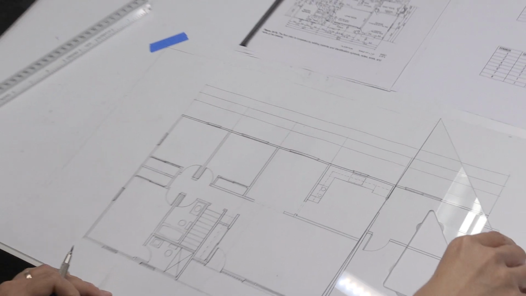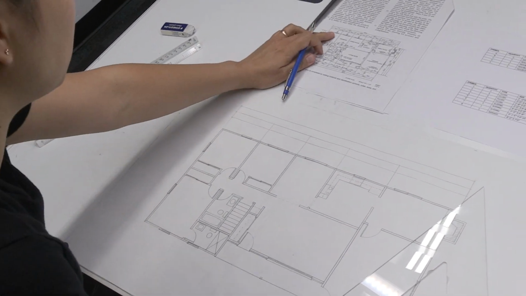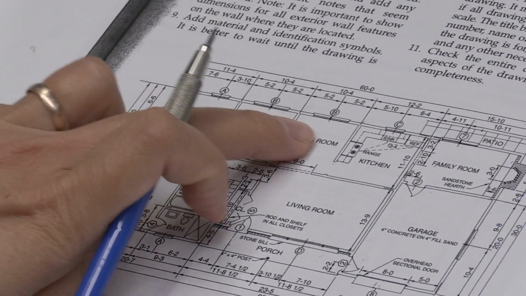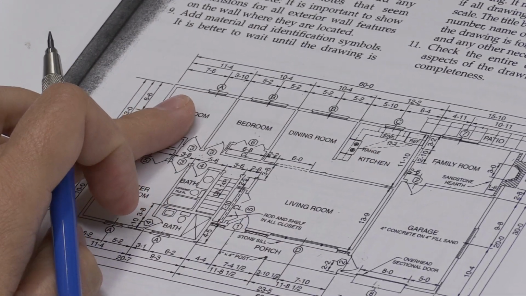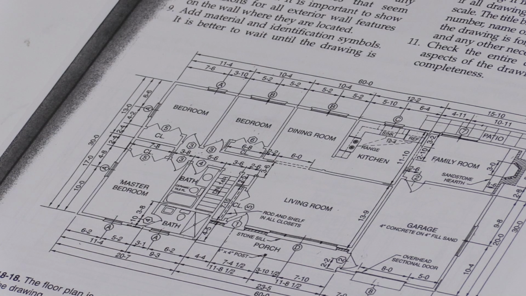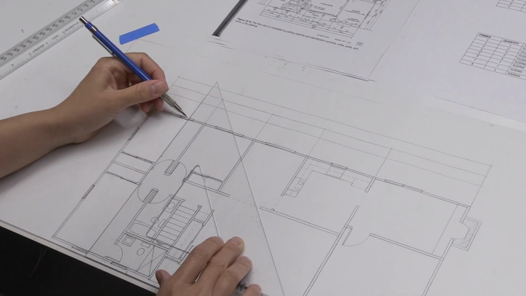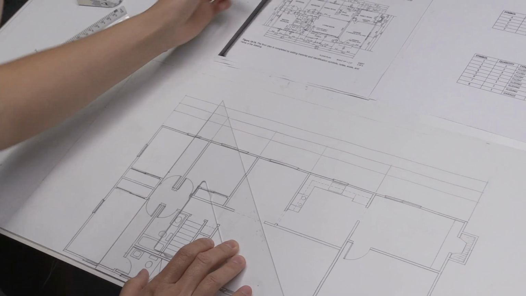Okay, and now we're gonna move on to our third dimension line. That's gonna be our windows and doors. And I do already have the mark for the window, so I can use that. That's the center from the outside wall to the center of the window.